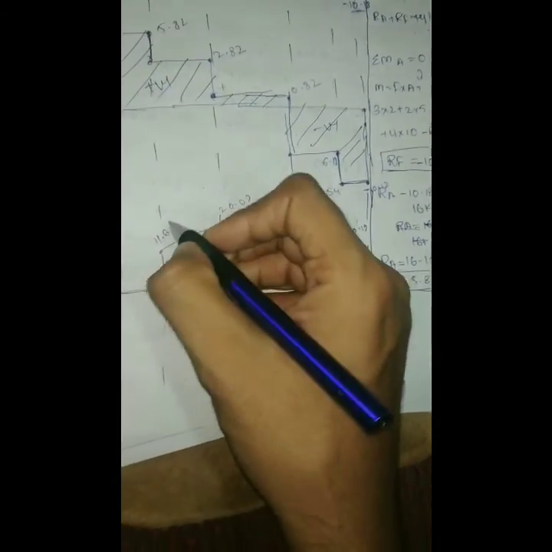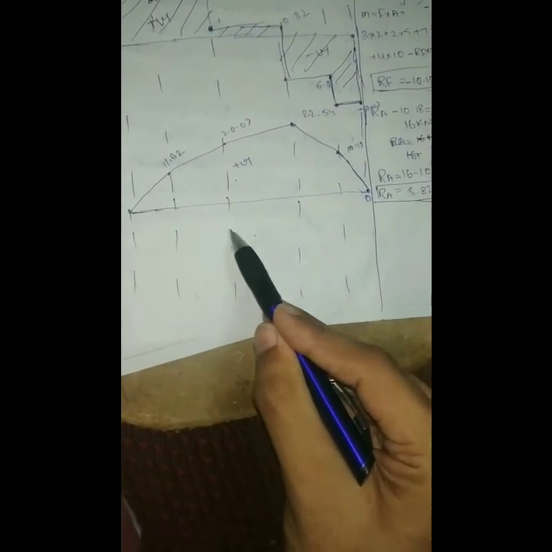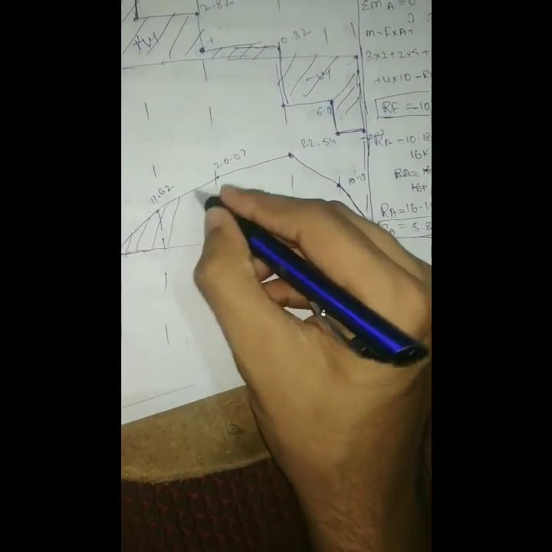So the line is gradually decreasing, and at point A it becomes 0, and there is no negative number. That's why the line hasn't gone on this side. Positive.